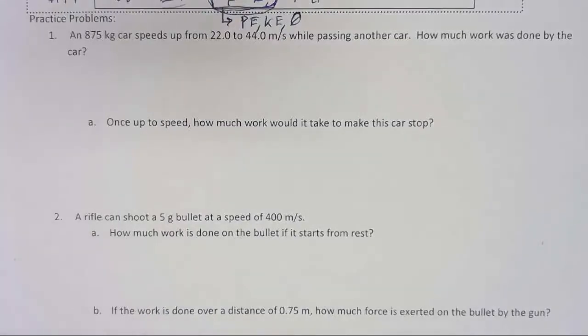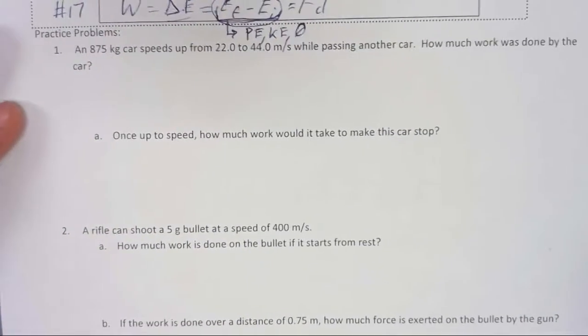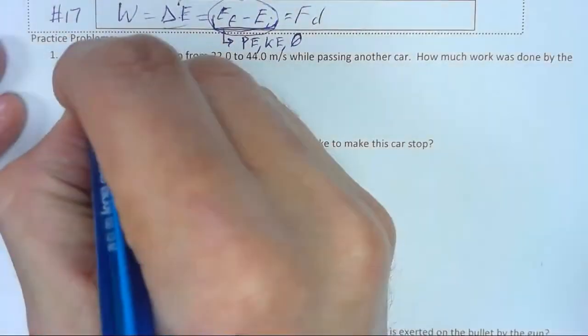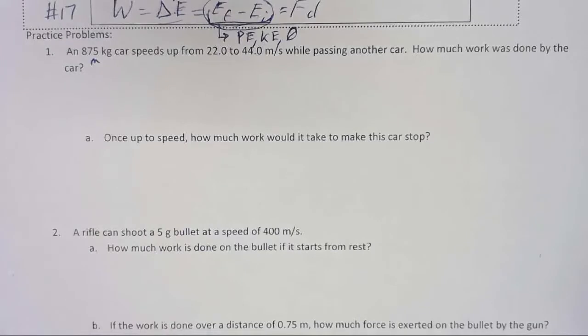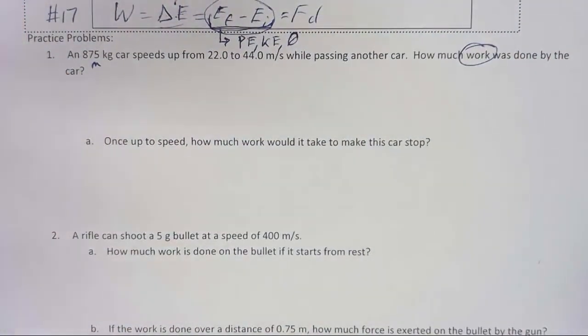All right, so let's think about these practice problems, and I'm going to help you understand how to think about them and how to do them. In this particular practice problem, there is a car, an 875 kilogram car. That's the mass of the car. It's speeding up from 22 meters per second to 44 meters per second to pass another car, and they want to know how much work is done by the car to do this.